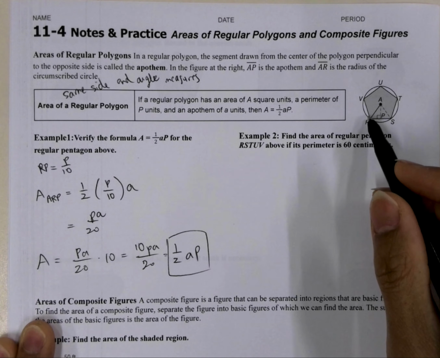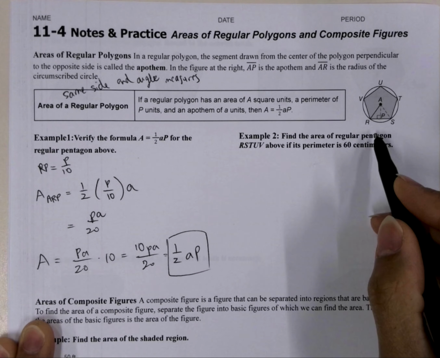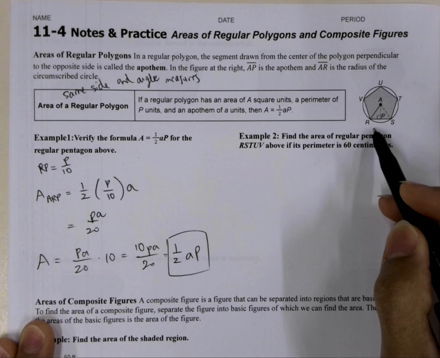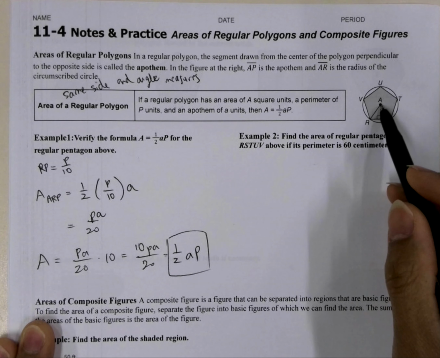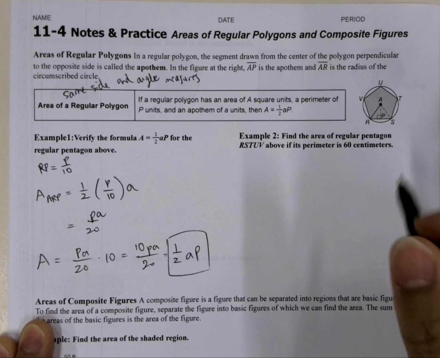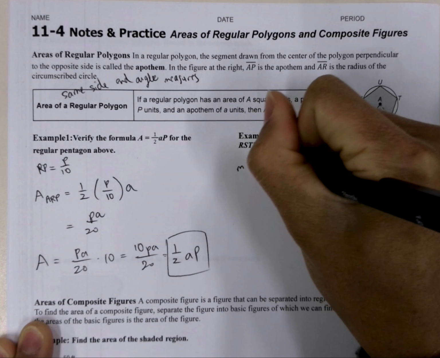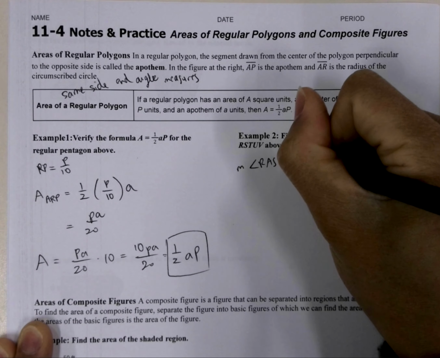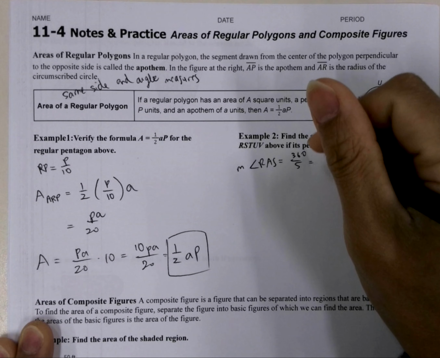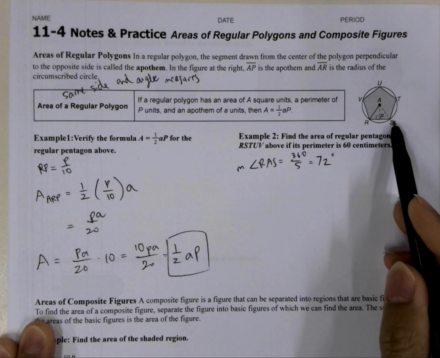Well, we know that the number of degrees in an entire circle is 360. Right? So then that means that this central angle RAS is equal to 360 divided by 5. Right? Because there's 5 such angles that make up the polygon. So let me go ahead and say this. Measure angle RAS is equal to 360 divided by 5. So then that's going to equal 72 degrees. Right? So that's central angle RAS.